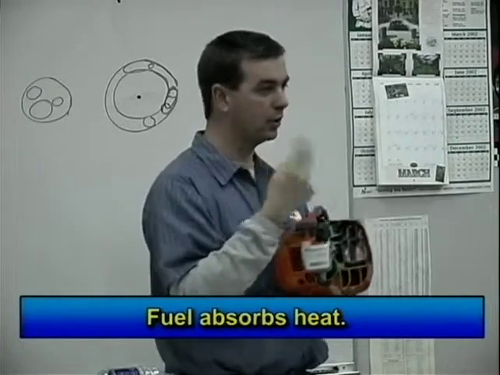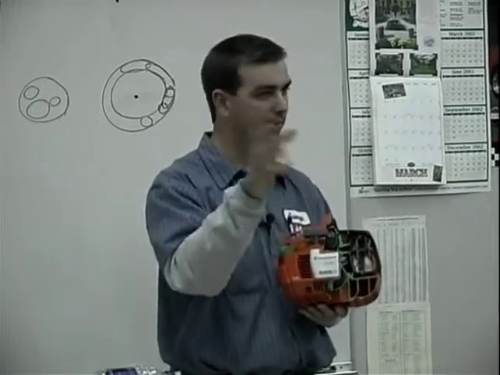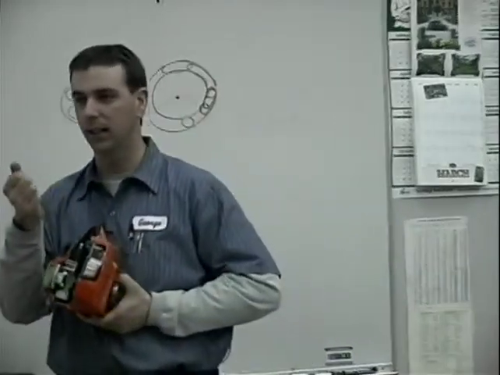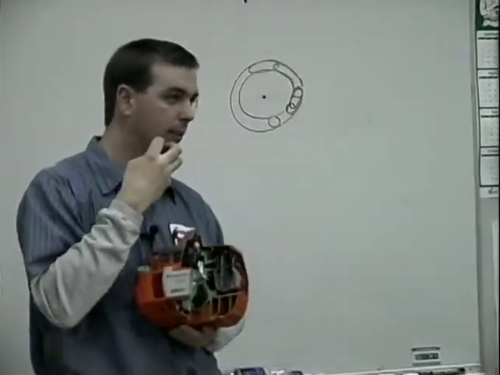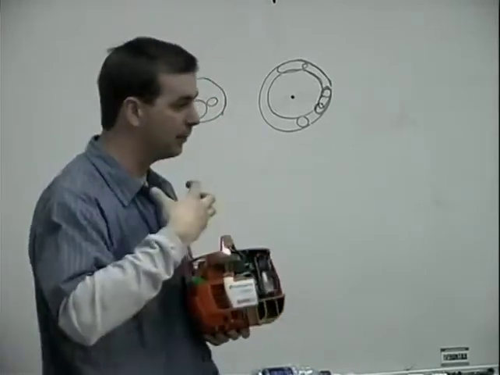So what we're going to do is two things with this fuel. First thing we're going to do is the fuel has oil in it, and so when it hits the metal particles, the oil that's in the fuel lubricates. And then when the fuel touches the metal parts, it absorbs heat. And when it absorbs heat, it takes the heat out of the metal, it transfers.